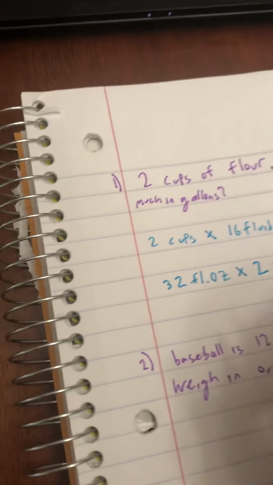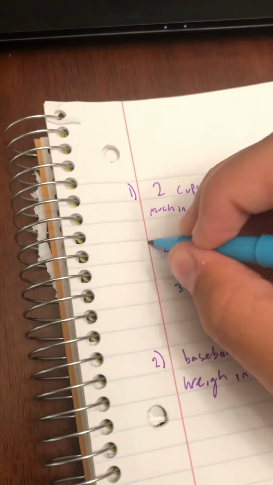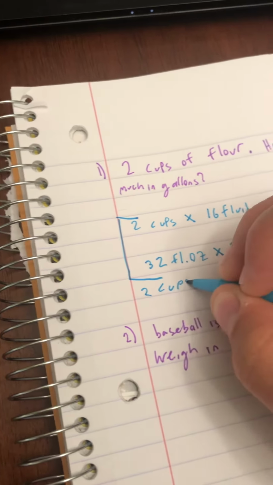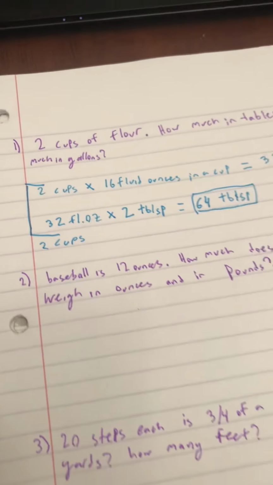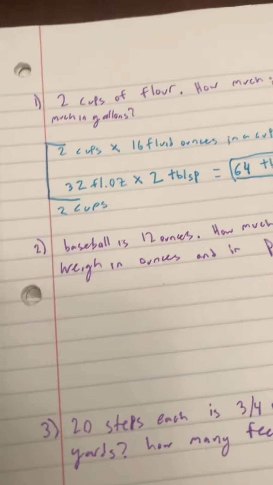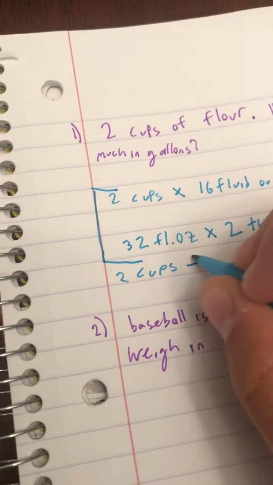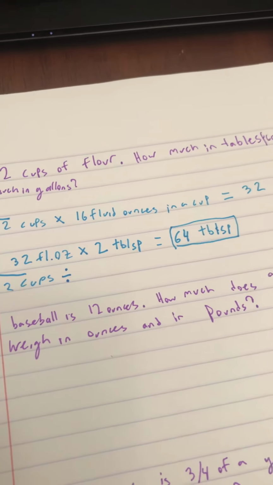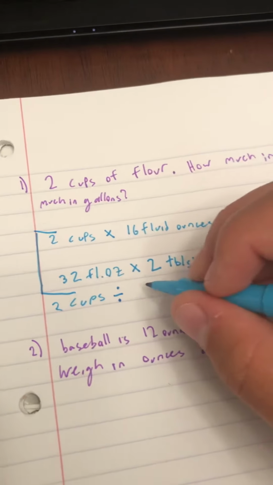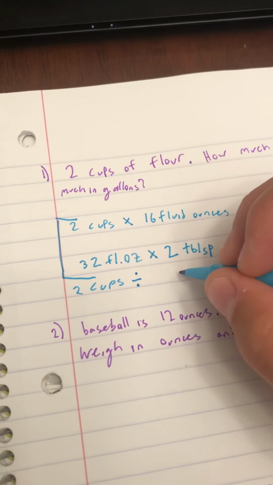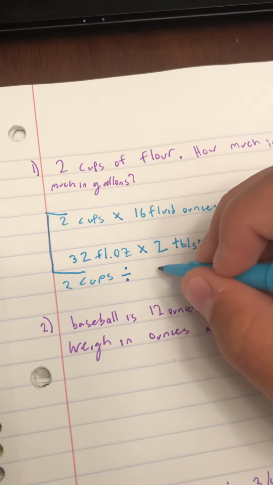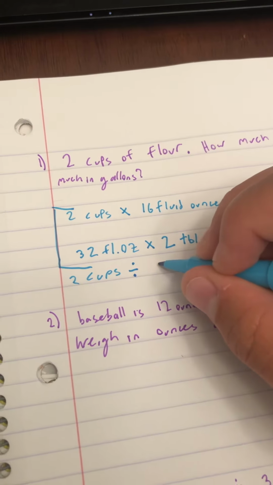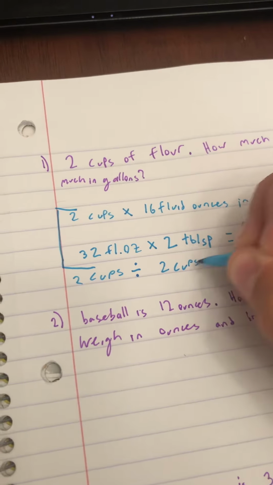If we're trying to go to gallons now, we do it a little bit differently. I'll put a little box around this. We still start with 2 cups, but now, since we're going to gallons, and gallons are bigger, we're going to have fewer gallons, so we have to divide. So 2 cups divided by, if we are going to pints next, if we have 1 pint, we have 2 cups per pint.